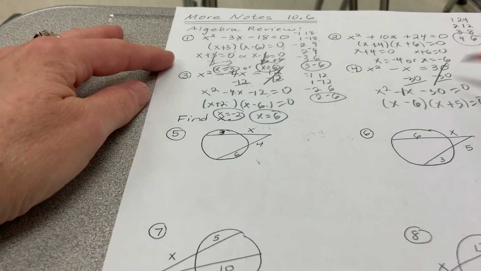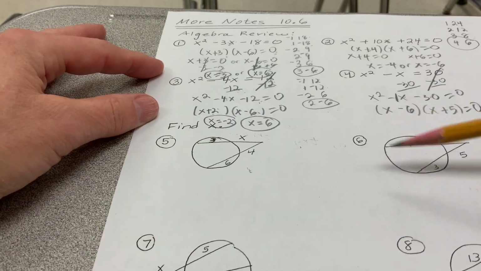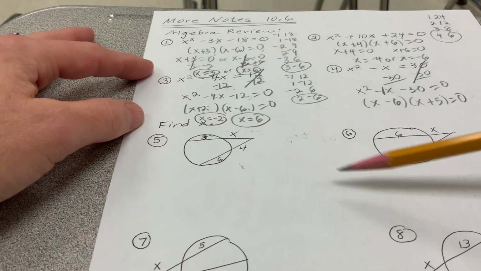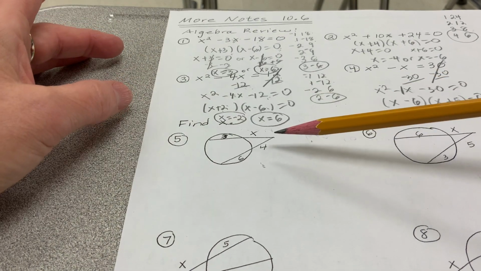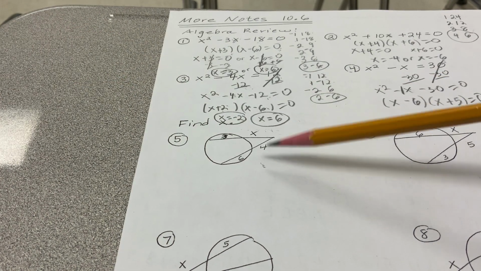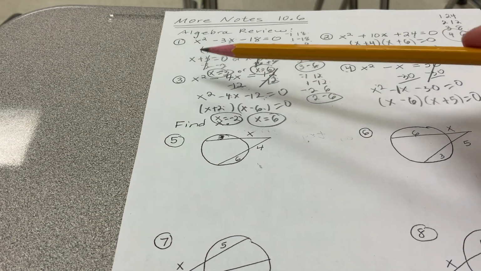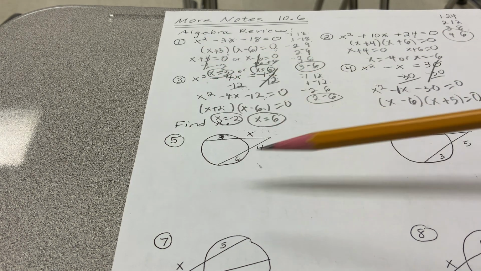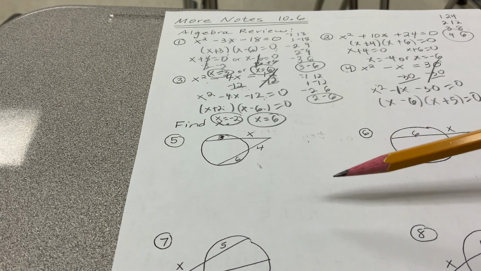Okay, so now we're going to see how this relates to geometry. What does this have to do with geometry? Well, sometimes in some of the problems that we have in geometry when we're setting up equations, they end up with an x squared in them, and that's what we're going to look at now.